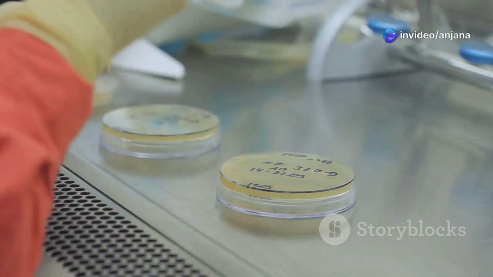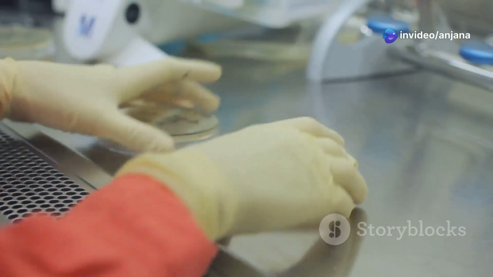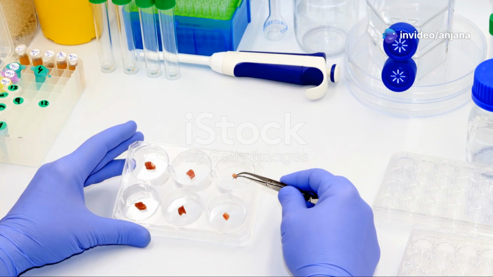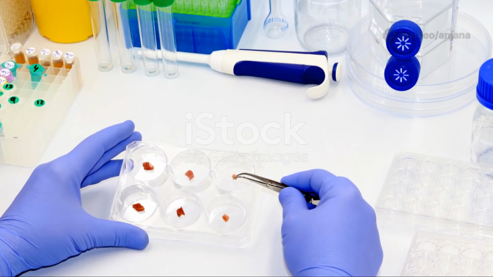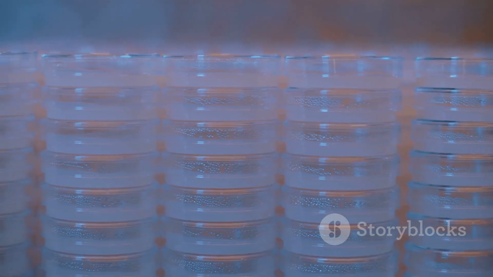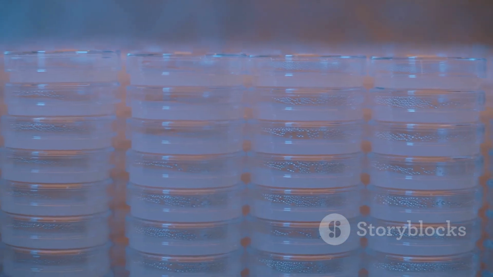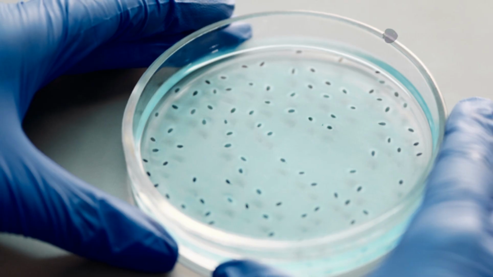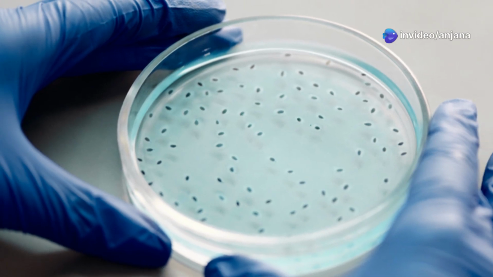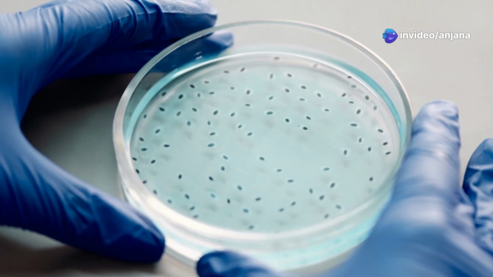Section 5. Why we must be clean. The critical role of sterilization. Sterilization is an absolutely essential concept in microbiology. It refers to the complete removal or destruction of all forms of microbial life. This includes bacteria, viruses, fungi, and even hardy bacterial spores.